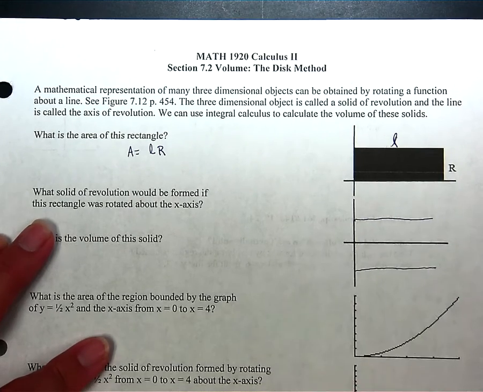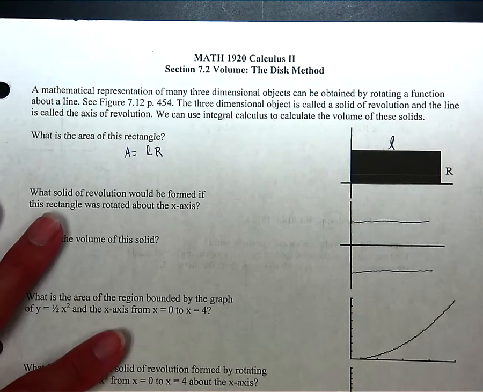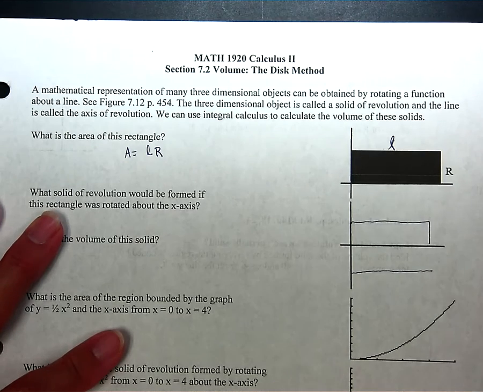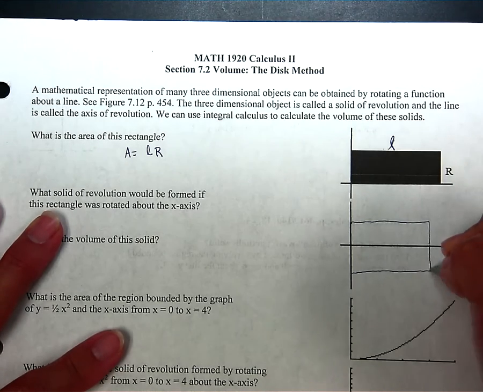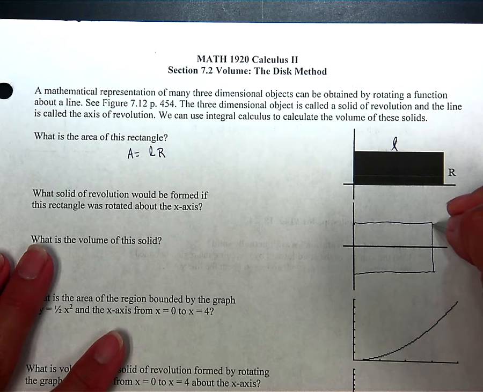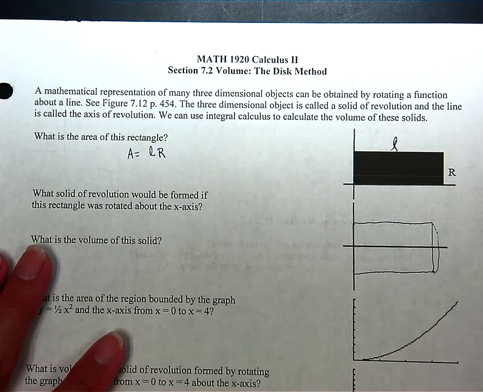I can't spin something around in my head, but I can draw the rectangle and then the mirror image of the rectangle. Just flip that rectangle over, put it below the x-axis, and then I can imagine a spinning motion within that.